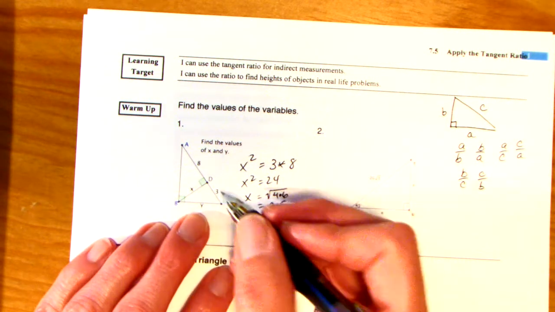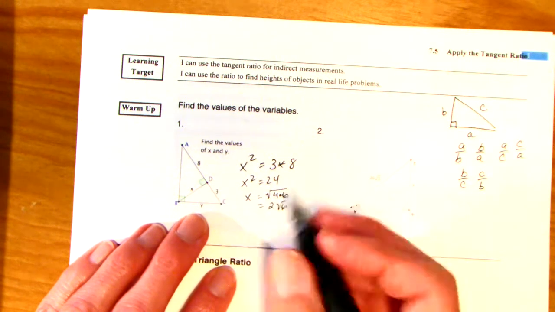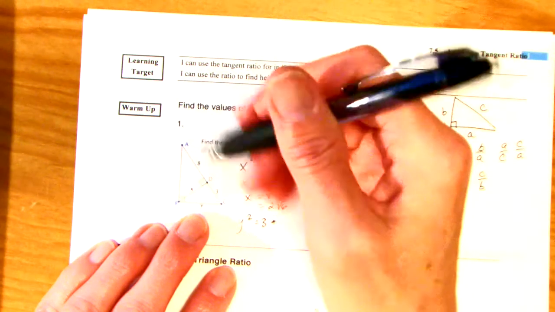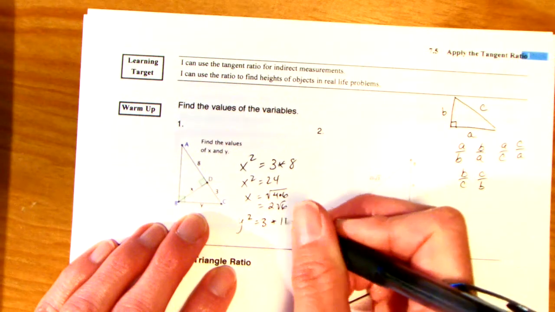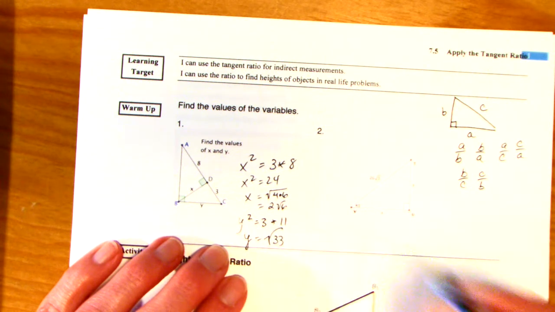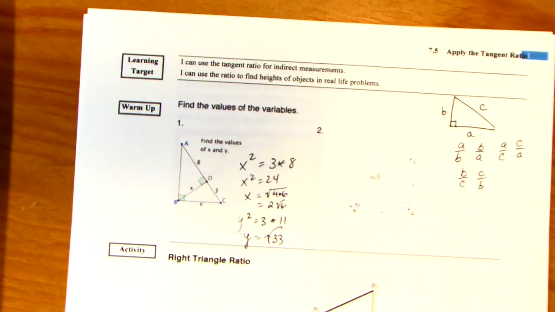Now let's find y squared. Y is the shorter leg, so we're going to be dealing with the shorter leg of the whole triangle, so we'll be dealing with this 3. Y squared is equal to 3 times the whole length, which is 11. 3 times 11 is 33. So y is equal to the square root of 33. And again, if you want to know the approximate answer, you can put it in the calculator.